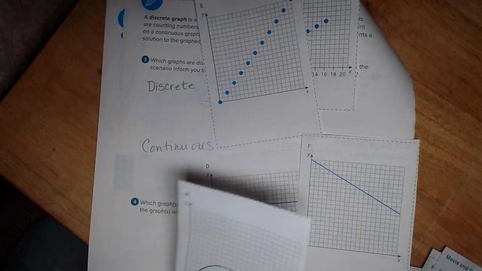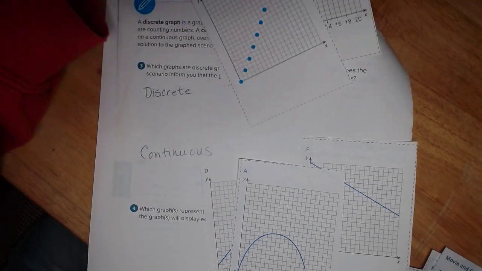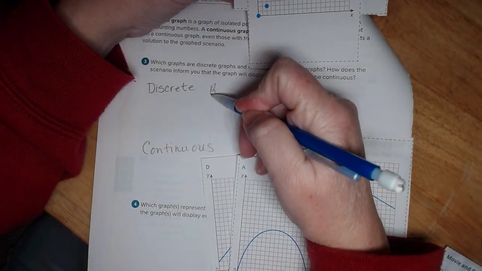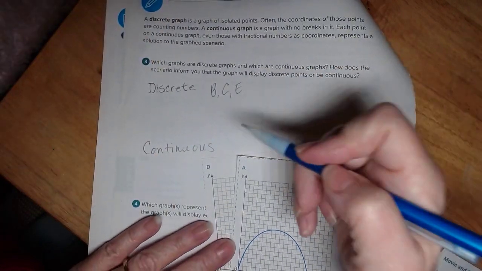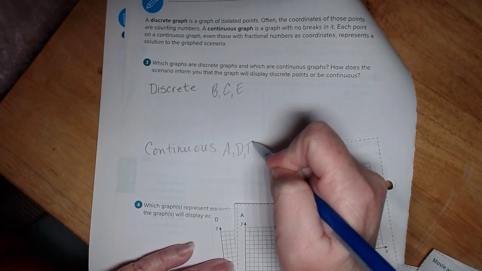Yep, discrete. So discrete is B, C, and E. Continuous is A, D, and F.